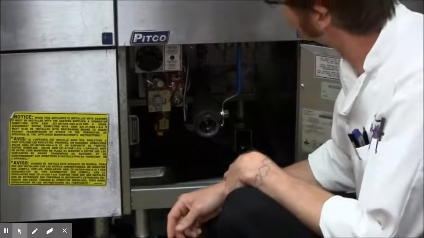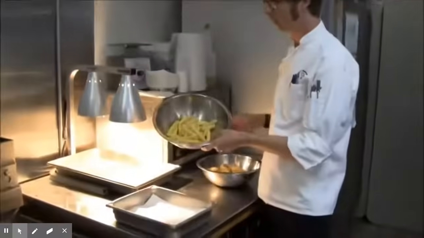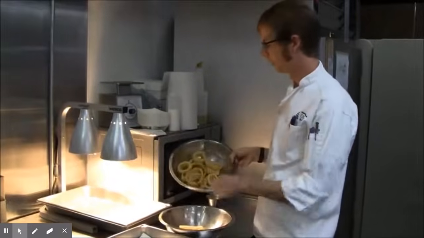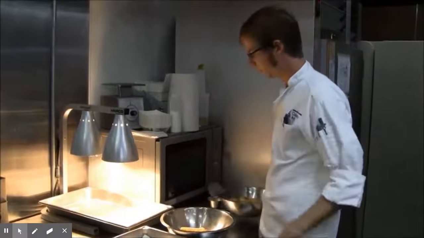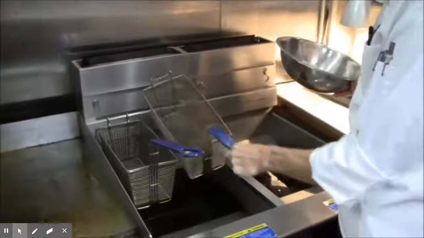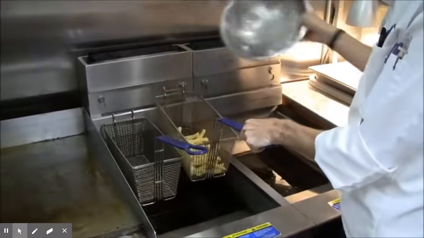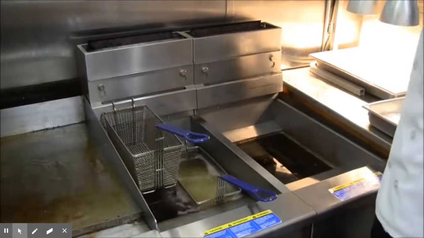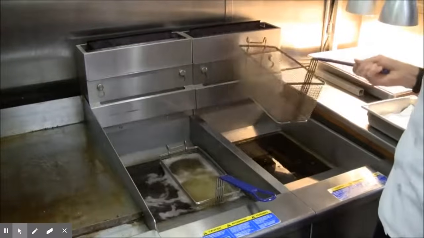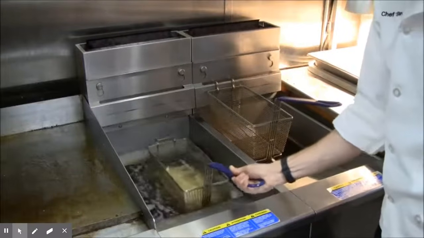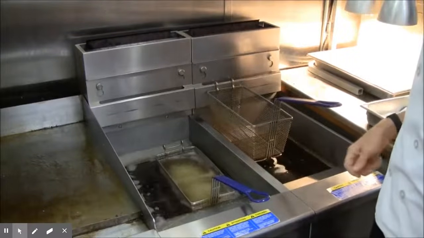So deep frying itself is a dry heat cooking method. Here's some French fries here, some frozen onion rings. Even though the food is submerged in a liquid, it's a dry heat method because the heat is being conducted from the fat to the food. Also, oil and fat can get to a much higher temperature than water, which will never go above 212 degrees Fahrenheit.